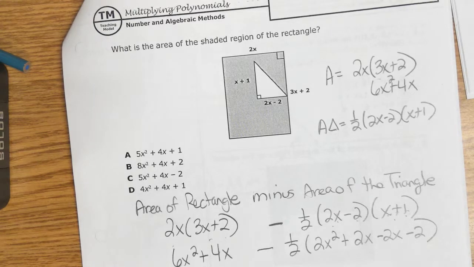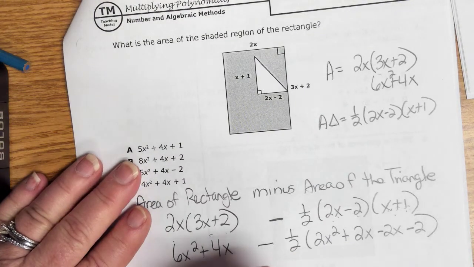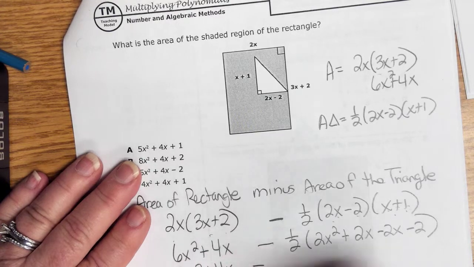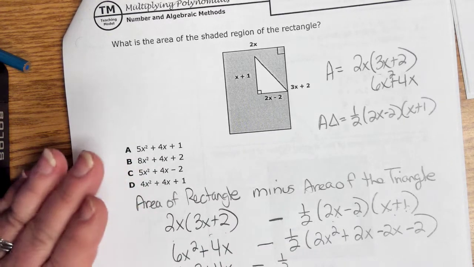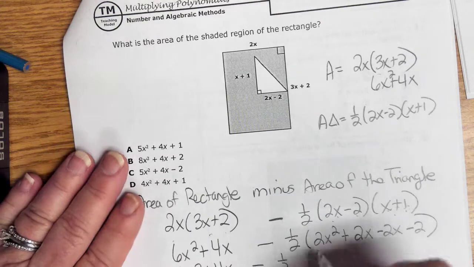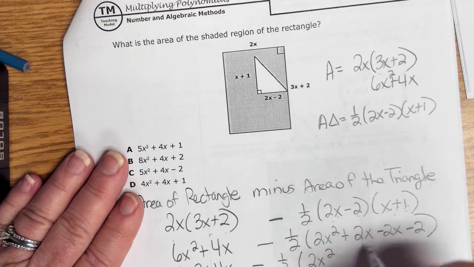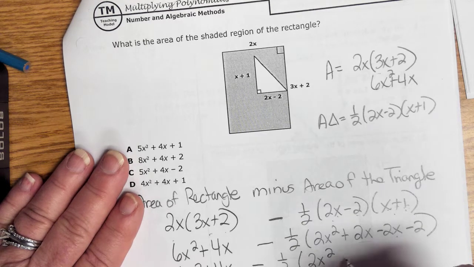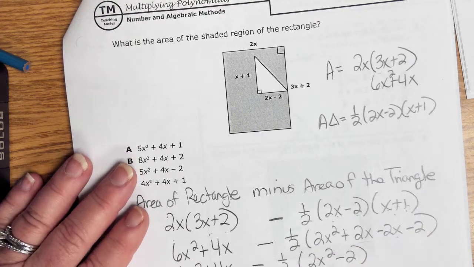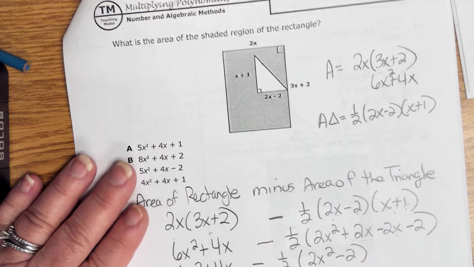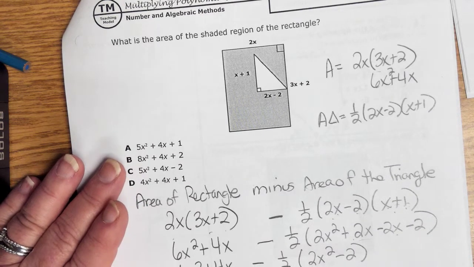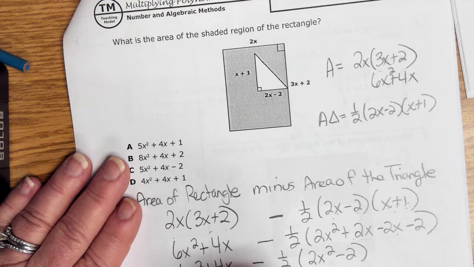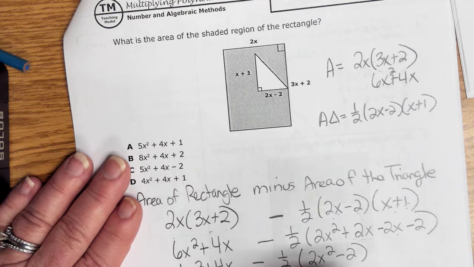I still have a mess to deal with over here, so I'm going to write 6x squared plus 4x minus. I'm going to put my 1/2, and clean up what's inside my parentheses. I've got 2x squared, and nothing in the middle, minus 2, because a plus 2x and a minus 2x gives me 0. If I have a negative 1/2 times 2x squared, I have a minus x squared.